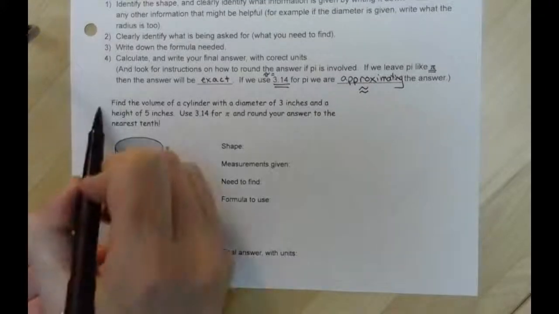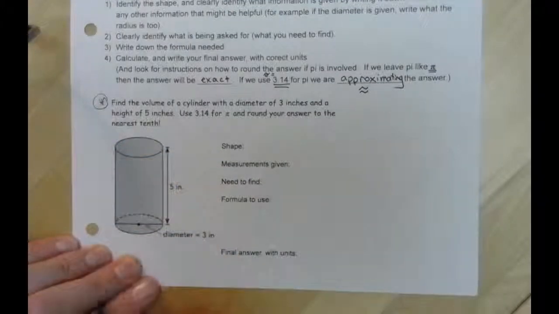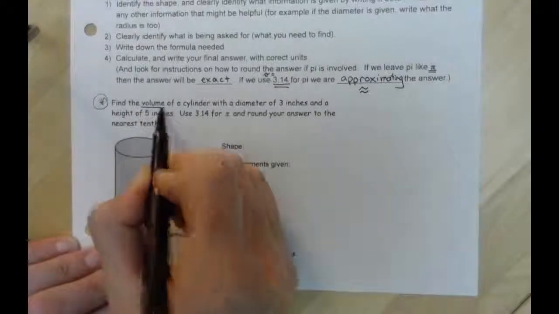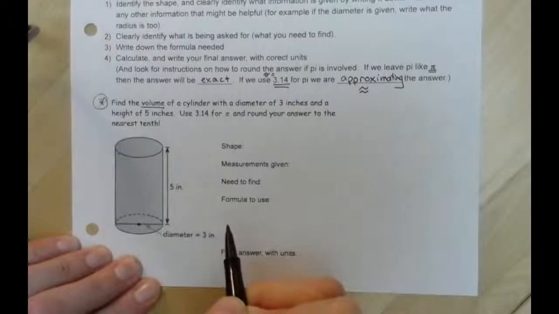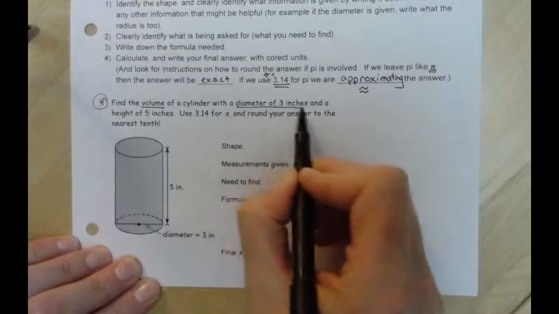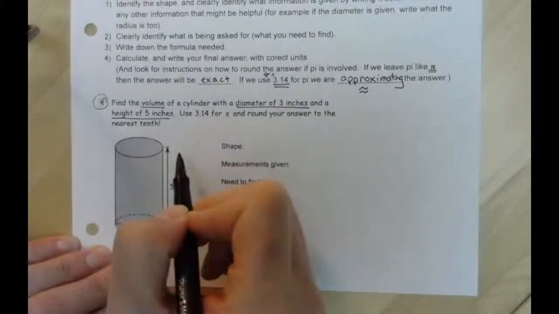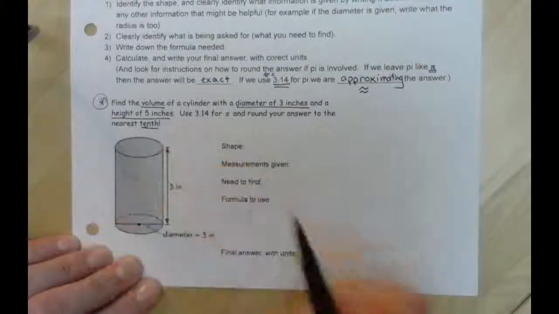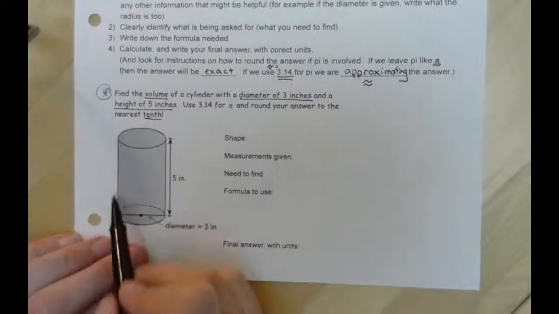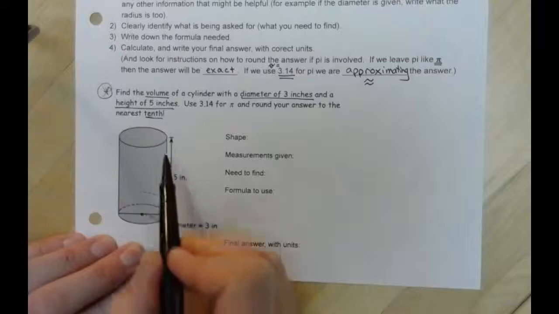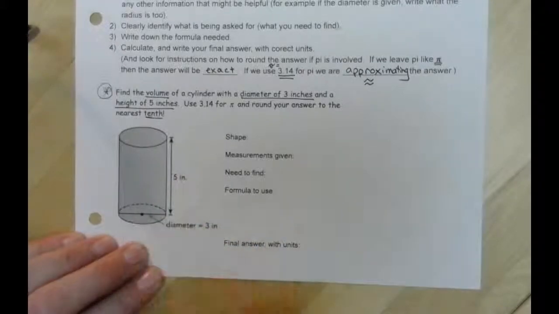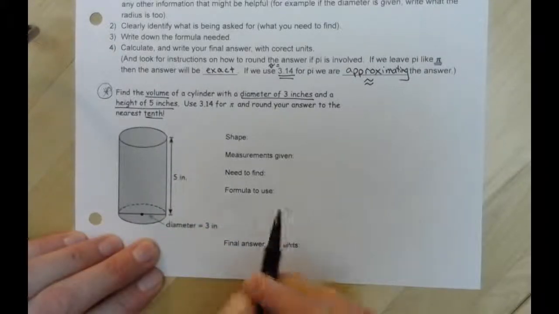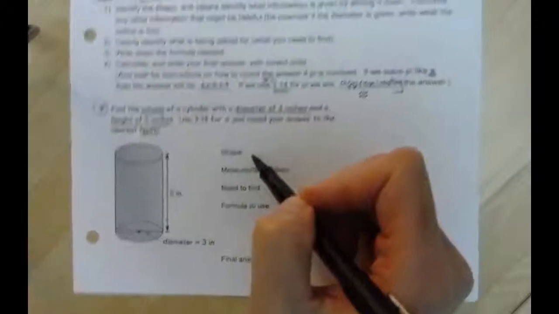All right, here we go with an example. It says, find the volume of a cylinder with a diameter of 3 inches and a height of 5 inches. Use 3.14 for pi and round your answer to the nearest tenth. Okay, so here's a picture they already drew for us. I see that the height is 5 inches, the diameter is 3 inches, great. And so I'm going to walk us through these steps here.